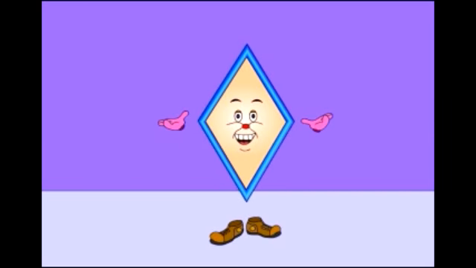Here is an interesting fact about a diamond. Diamonds are the hardest known natural mineral and can only be scratched by another diamond. So there! Don't try to scratch any diamond with your hands. You will never succeed.